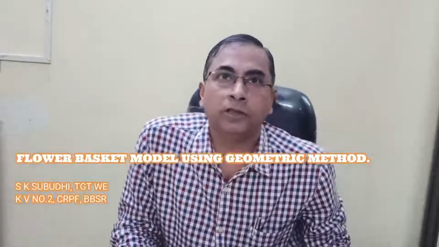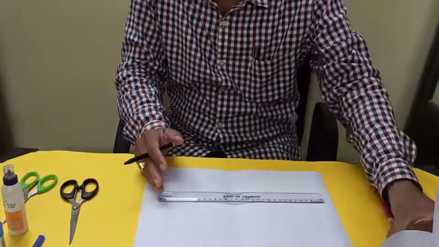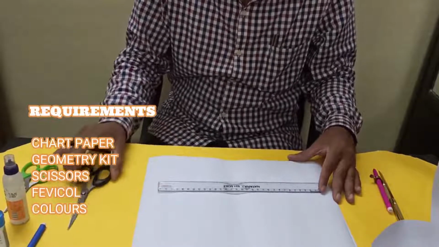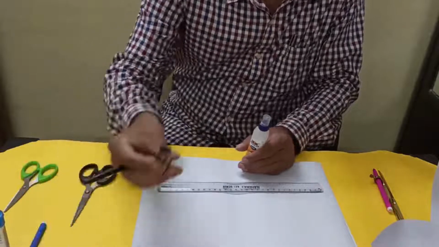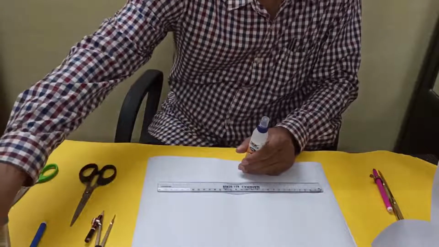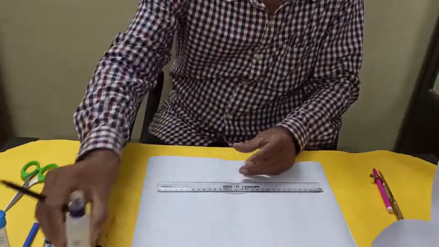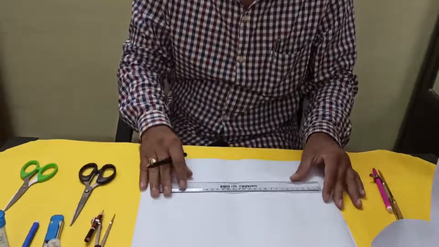Good morning, students. Today we'll discuss how to make a flower basket model using the geometrical method. For this, we require one-fourth chart paper, scissor, Fevicol, sketch pen, compass, cutter. Okay, let us start the net diagram for the flower basket model.